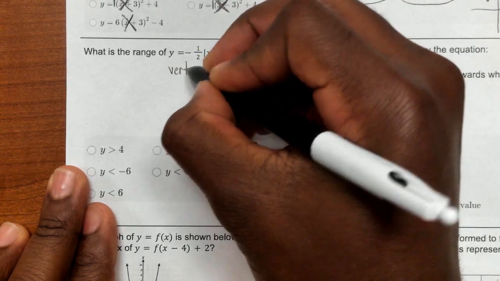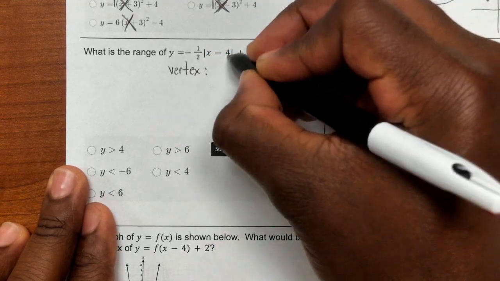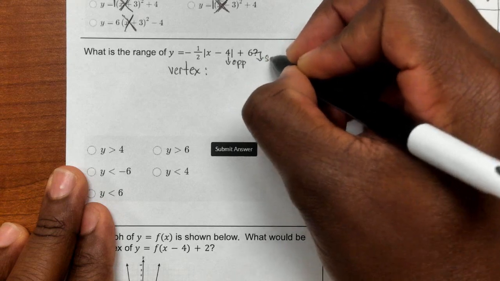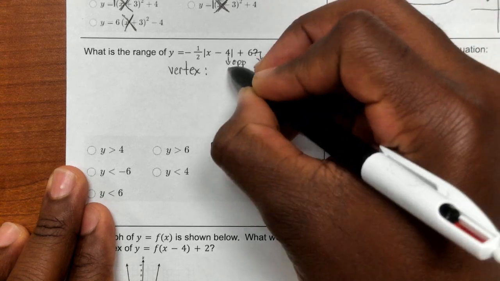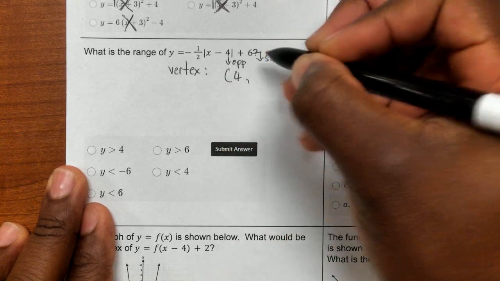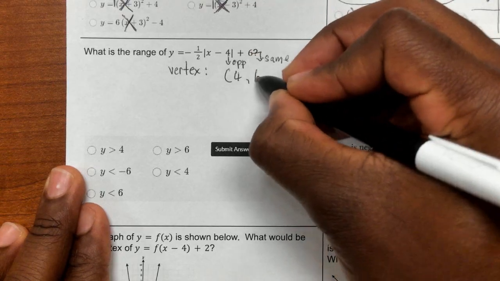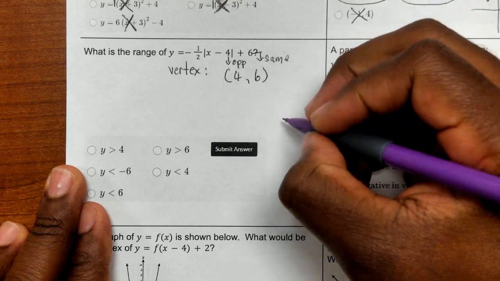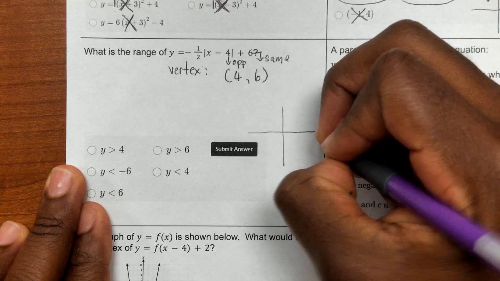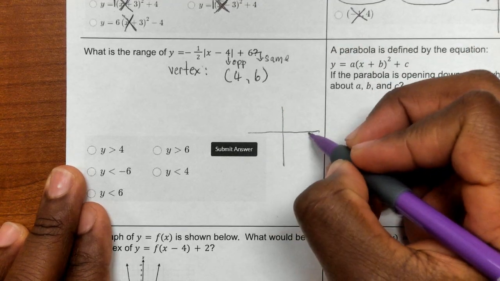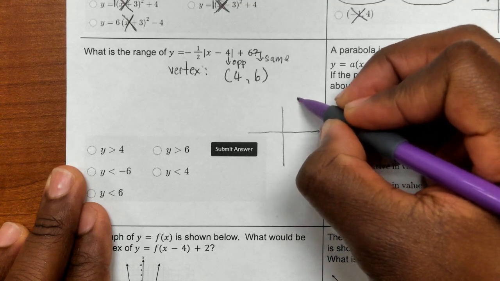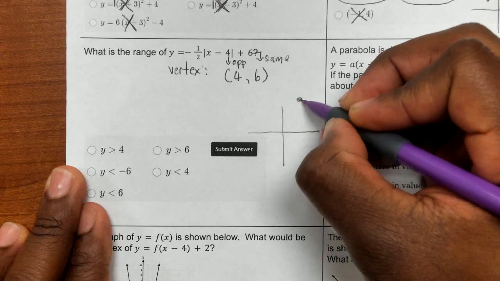So the vertex can be found by doing the opposite of this number and the same as this outside number, okay? So opposite of a negative 4 is a positive 4. Same as a positive 6 is a positive 6, okay? So I'm going to go ahead and sketch a graph, okay? And I have positive 4 for the x, okay? And positive 6 for the y. So that's somewhere approximately here, okay?